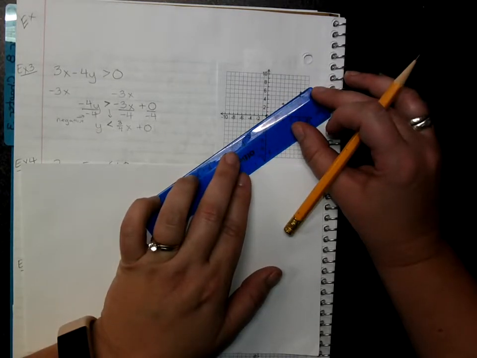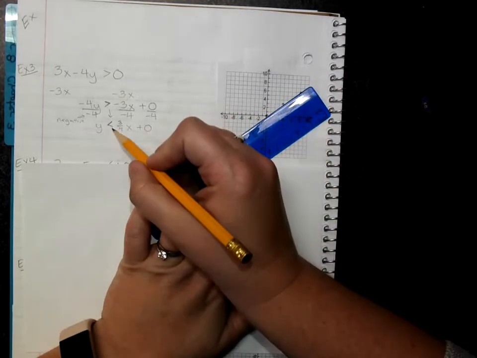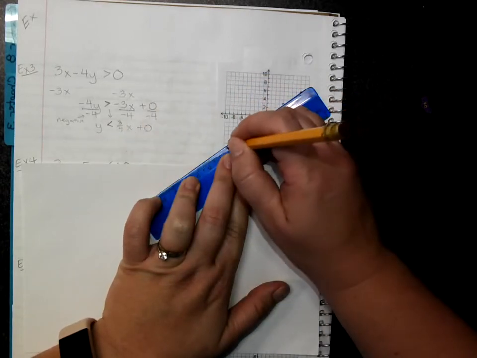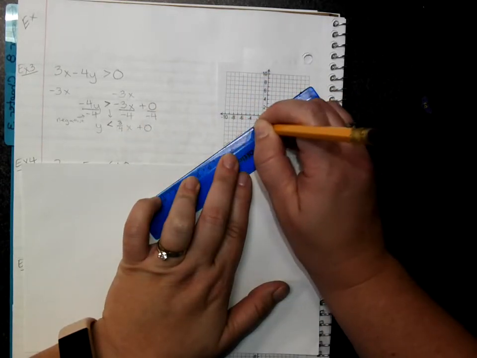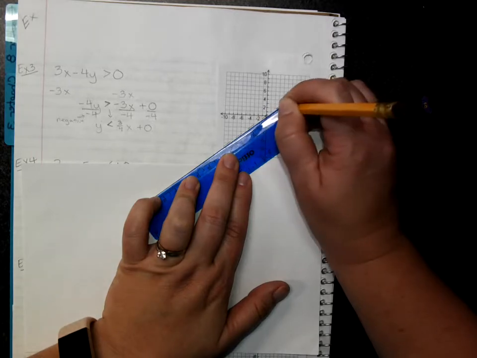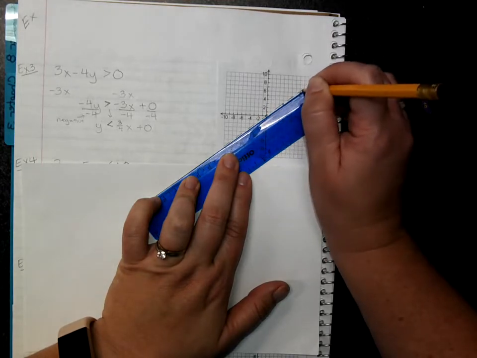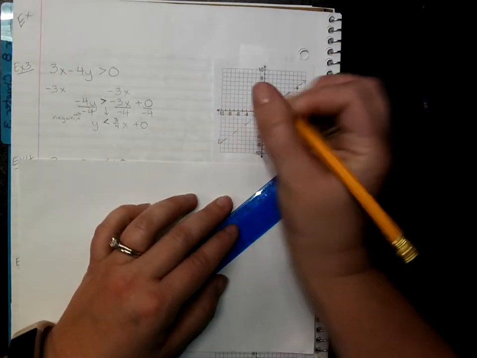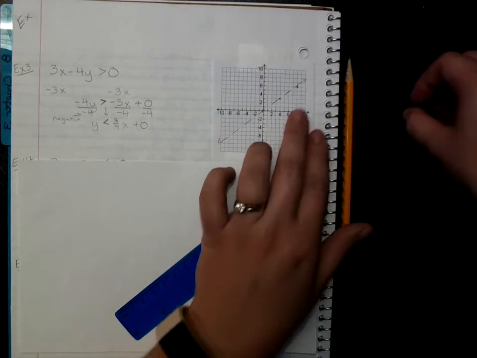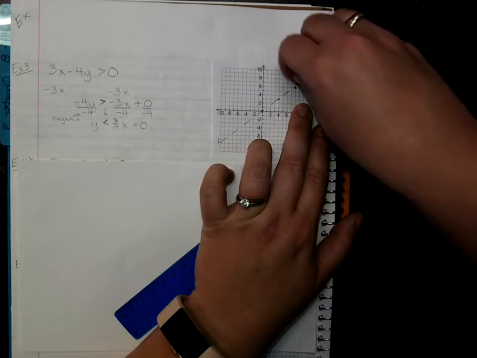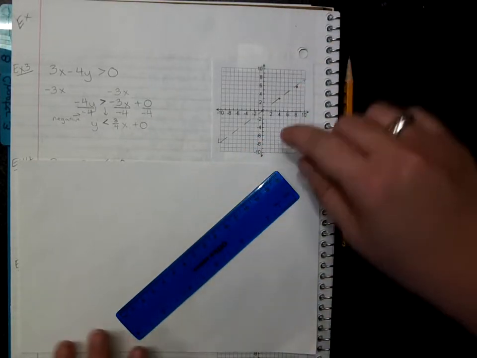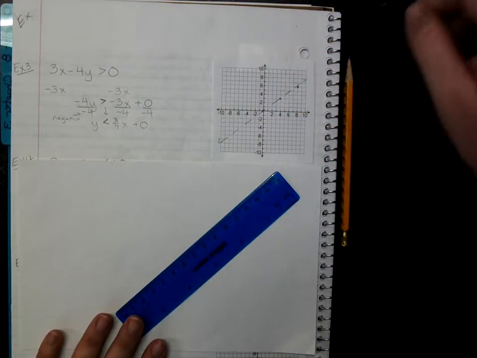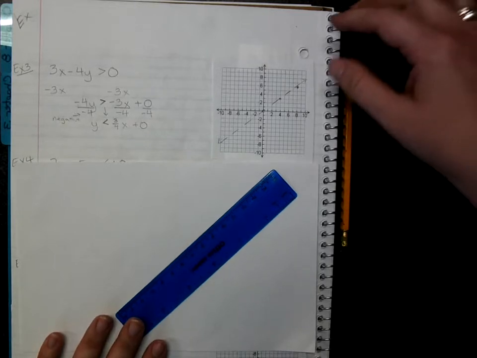From here, I need to decide solid or dashed. It does not have a line underneath, so it's going to be a dashed, broken line, like the lines in the road. Dashed line all the way across my grid. Some students will draw a solid line and then they'll go back and erase and make some gaps. That's fine too. So if the dashing isn't working, you make a solid line and then just erase it a little to get the dashes.